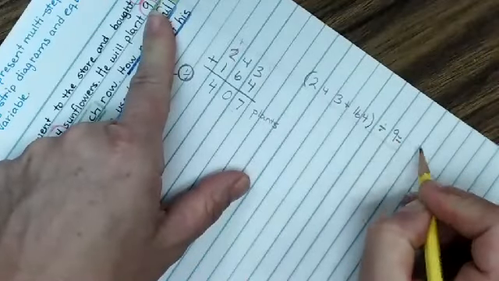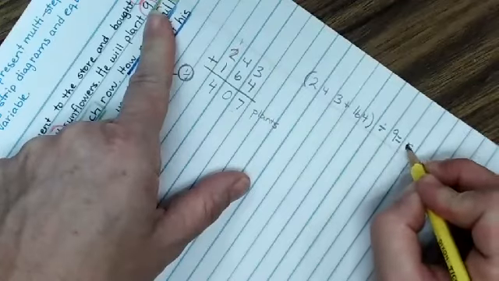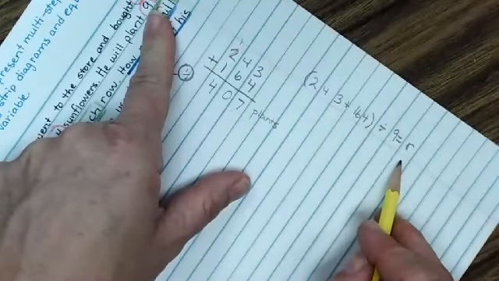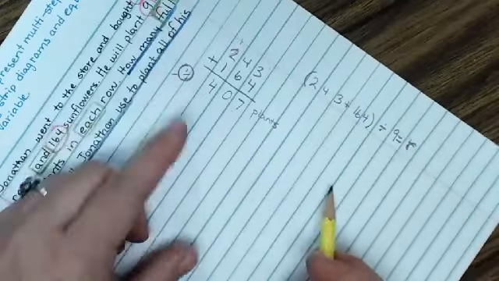And now here's our variable. We don't know how many full rows he's going to need. So I'm going to put an R for row. Okay, because we don't know. That's like our question mark. We don't know how many full rows he's going to need.